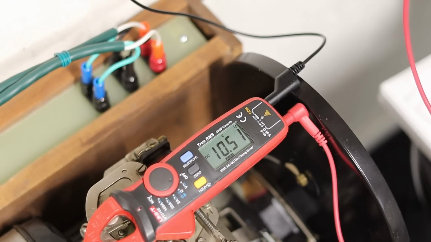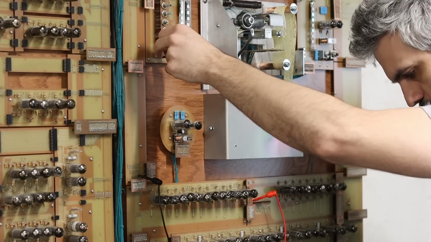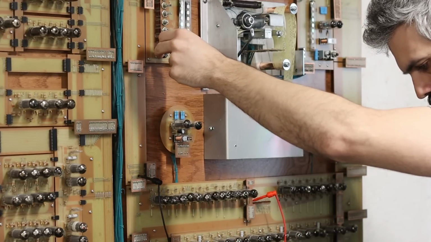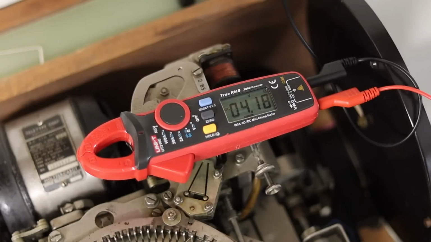4.7 volts is all right for a logic low, but 10.5 volts is neither low nor high. That's not great. But we're still squarely in the information gathering stage here, which means a lot of toggling and looking at the voltmeter. Yeah, 4.1 volts again is fine, but 12.5 volts is very much so not fine.